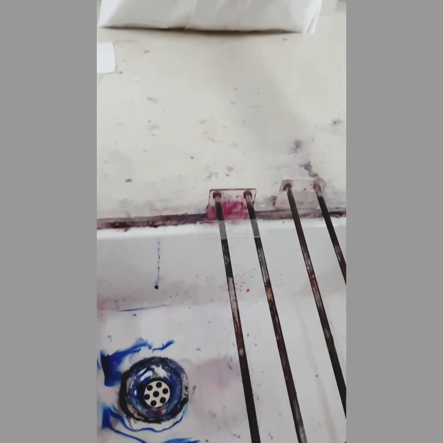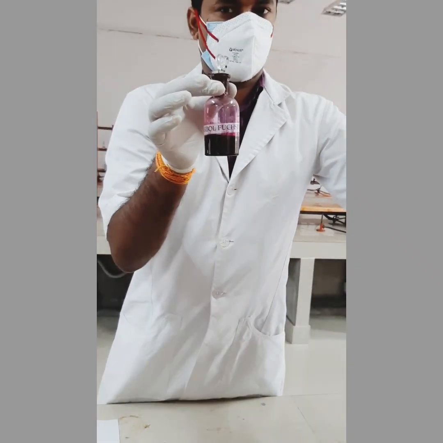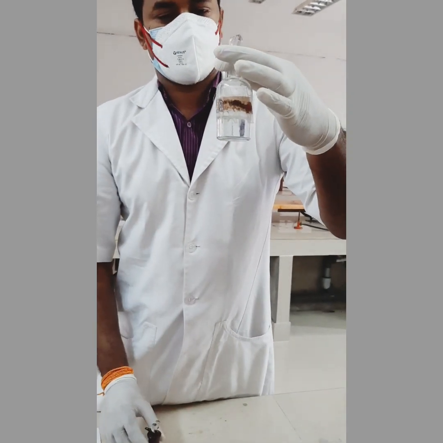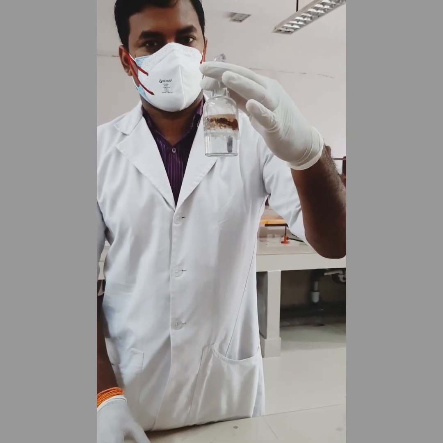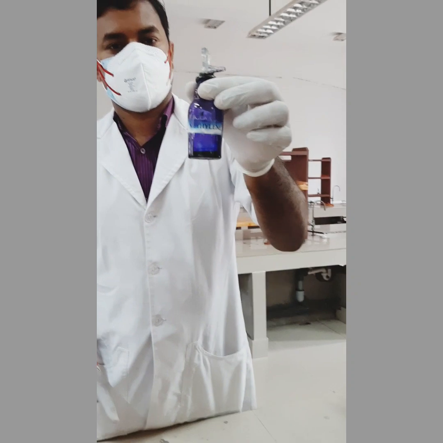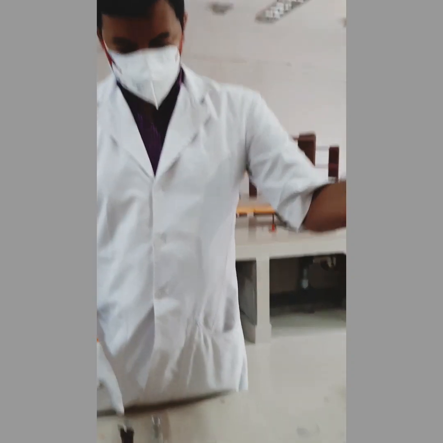So primary staining, here we are using carbolfuchsin. First I will introduce the stains used. First one is Ziehl-Neelsen carbolfuchsin. Then the decolorizer used is 20% H2SO4. As it is a differential stain, we have to use a secondary stain or counter stain, that is Loeffler's methylene blue.